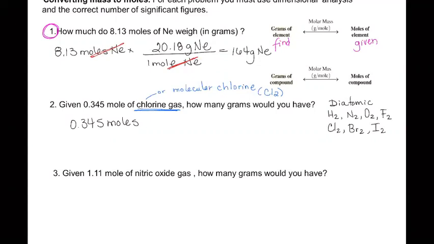But whenever we see those hints, remember, oh wait, this is a diatomic element. So when I do, the molar mass is going to be a little bit different. So in this conversion, understand that we are looking at the molar mass of 1 mole of Cl2. So that means that the 35.45 of chlorine, we have to multiply times 2.